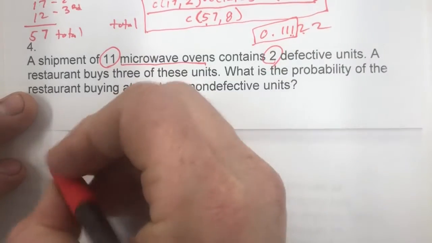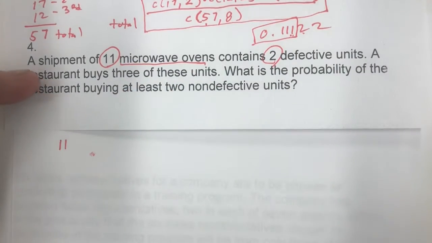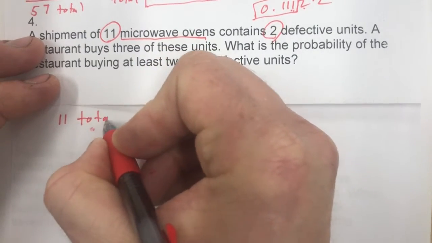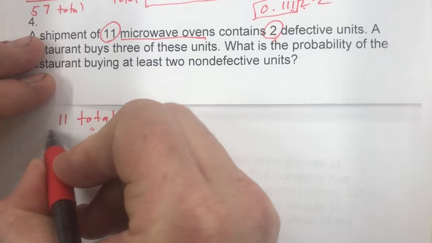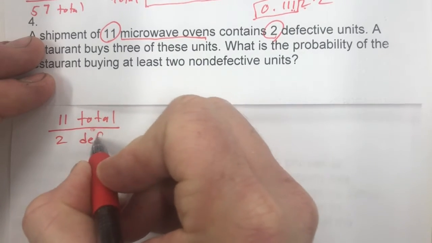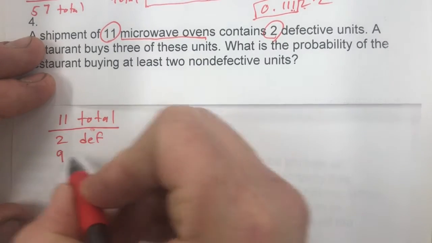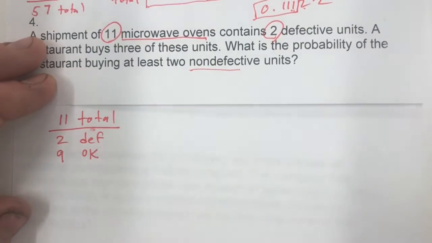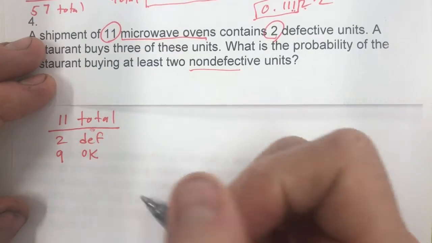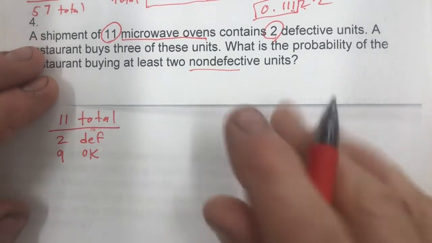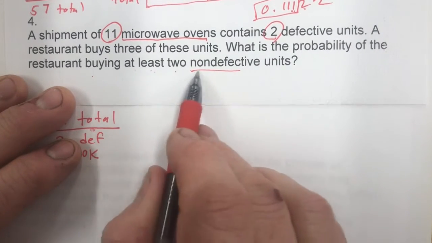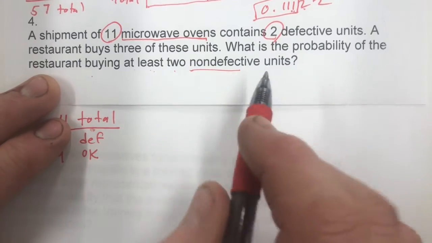There's 11 total microwaves, which means there's 2 defective, and that means there's got to be 9 that are okay, or non-defective. All right, so what's the probability of the restaurant buying at least 2 non-defective units? They're okay. A restaurant's buying 3.